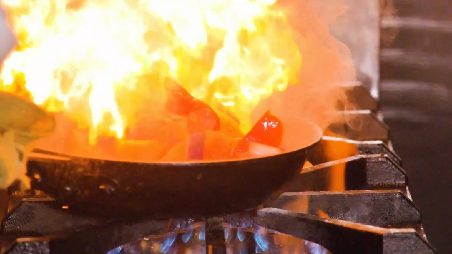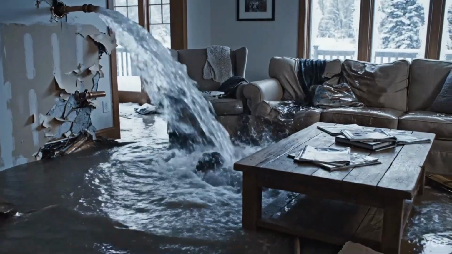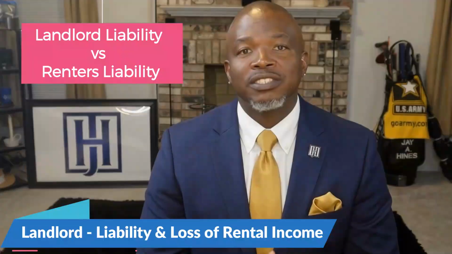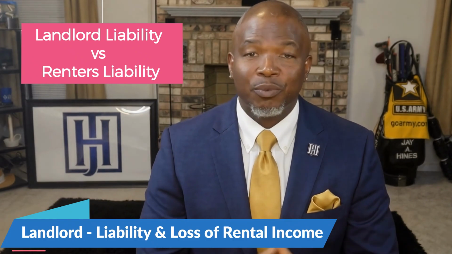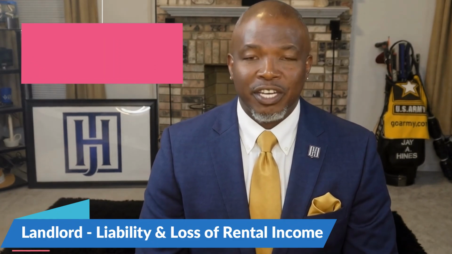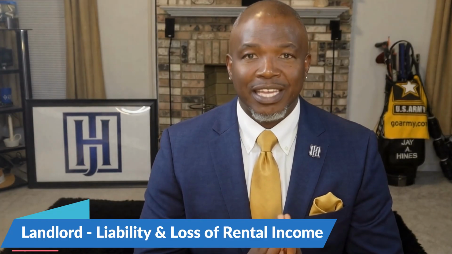A tenant leaves a candle burning and starts a fire. A bathtub overflows and damages another unit. A tenant's dog bites someone. Those are tenant-caused incidents. Now here's where it becomes important. If that tenant does not have renter's insurance with liability coverage, the claim often comes back to you. First, even if you are not at fault, you may still be pulled into the claim process.